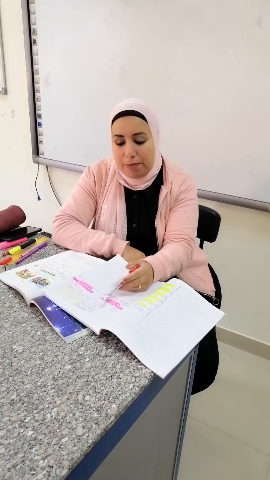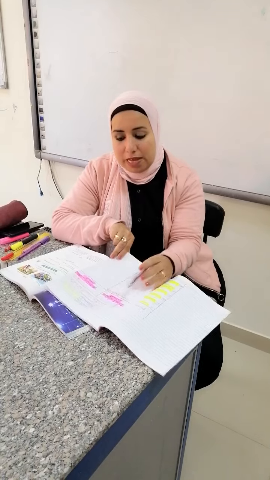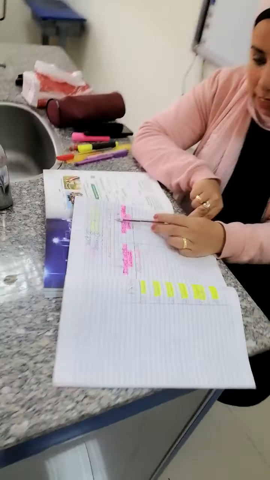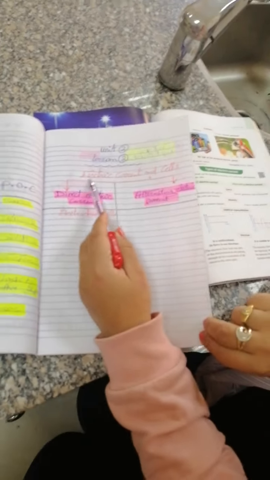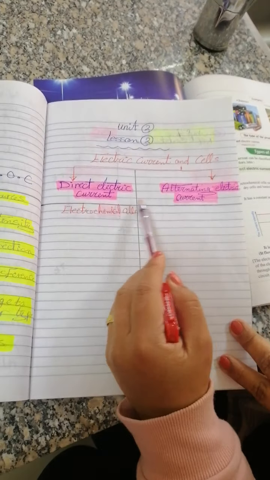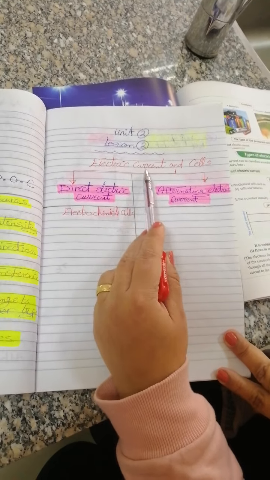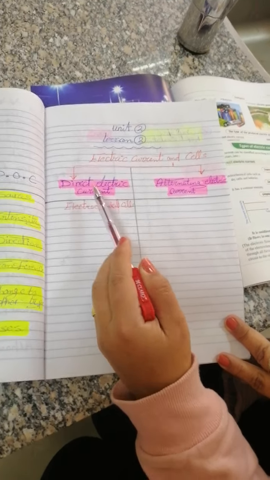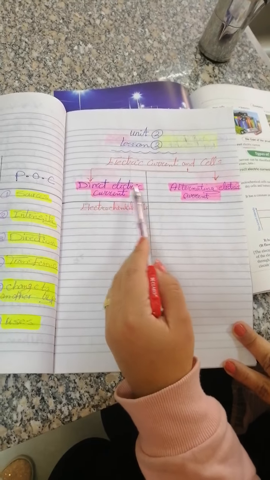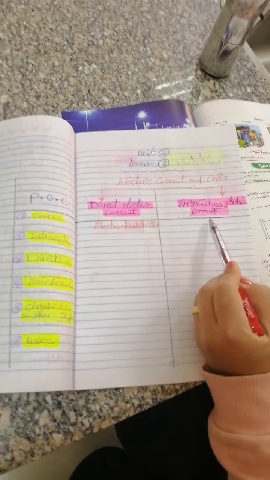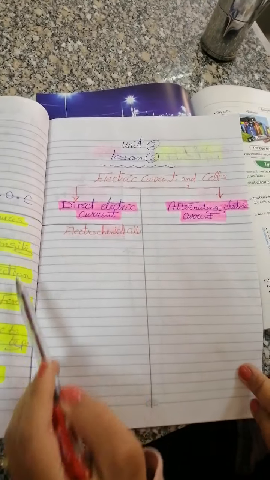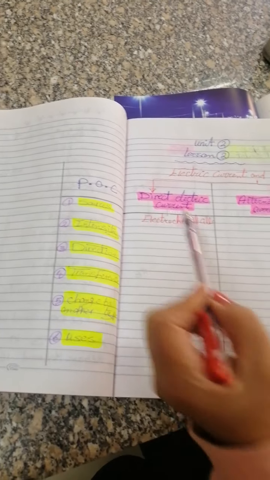My topic today is about unit 2, lesson 2, electric current and cells. In the last session, the first lesson, we talked about the electric current. Now we will talk about the different types of electric current. We have two main types, direct electric current and alternating electric current. We will compare between them according to these items.